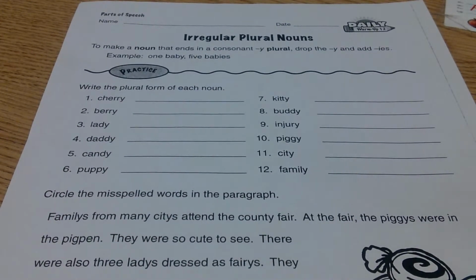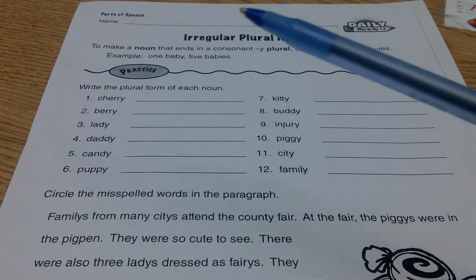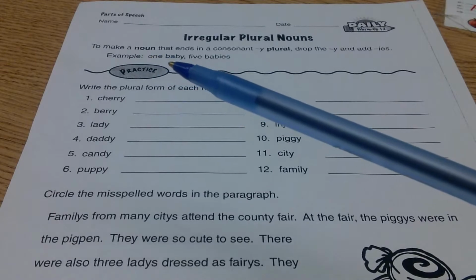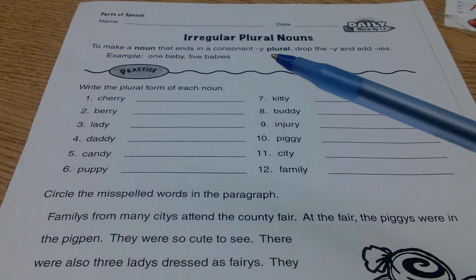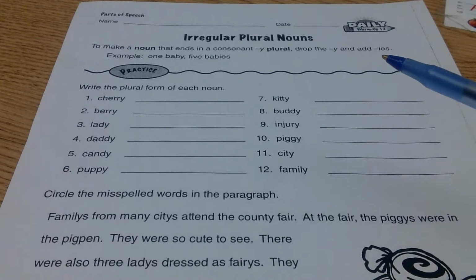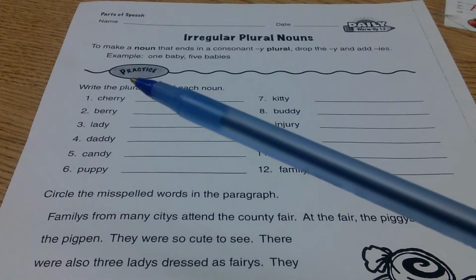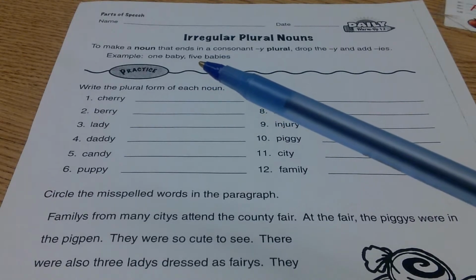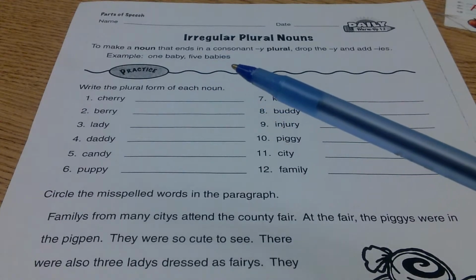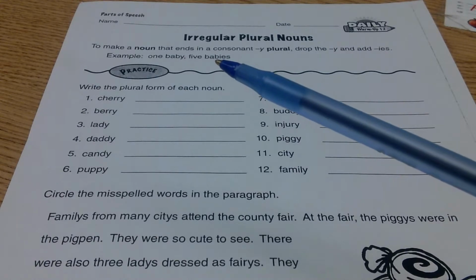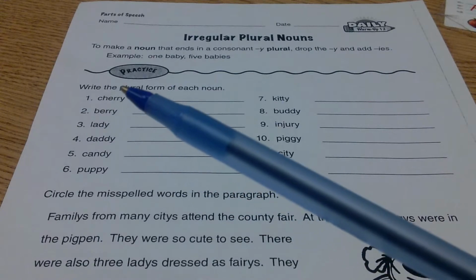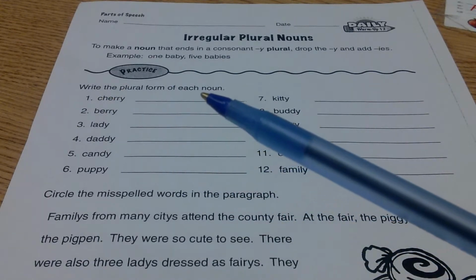So our second page of irregular plural nouns, we're still talking about plural, more than one. To make a noun that ends in a consonant Y plural, you drop the Y and add IES. The example is one baby, that ends in Y. If you're writing about more than one, like 5 babies, you've dropped the Y and changed it to IES, babies. So write the plural form of each noun.